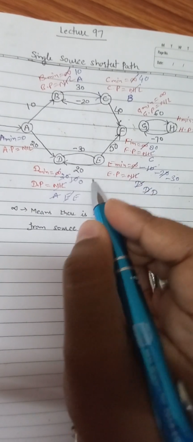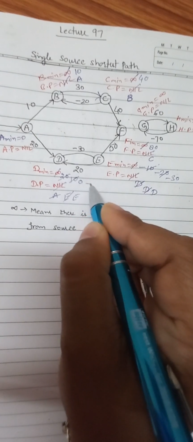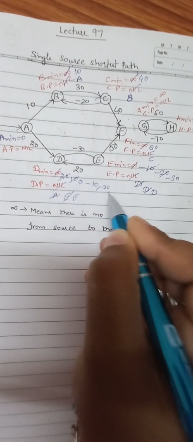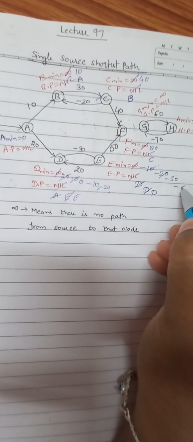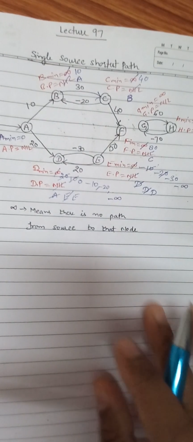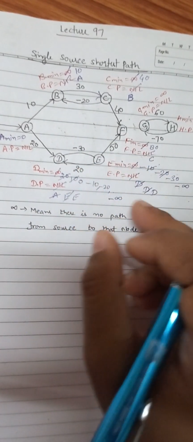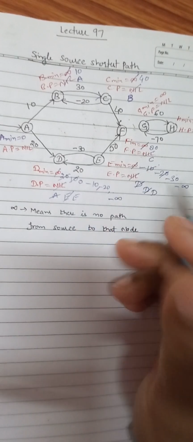And like this if we go, again we are able to see minus 30 plus 20, so minus 10 will come, minus 20 will come, like this it will come. So we can see the weight will be minus infinity here, and here also the weight will be minus infinity, because it is again decreasing, and its parent will remain E and its parent will remain D.